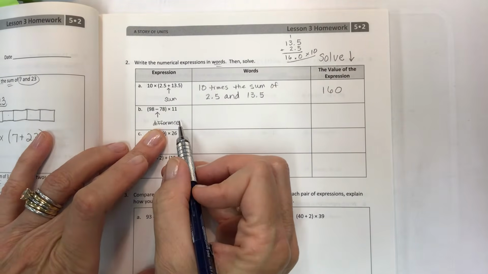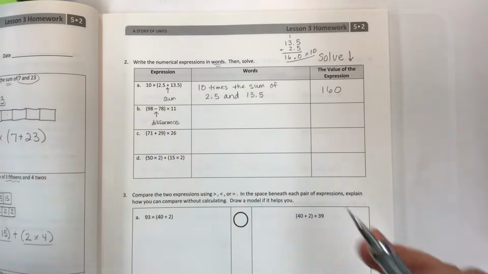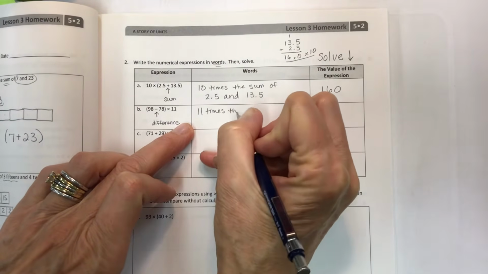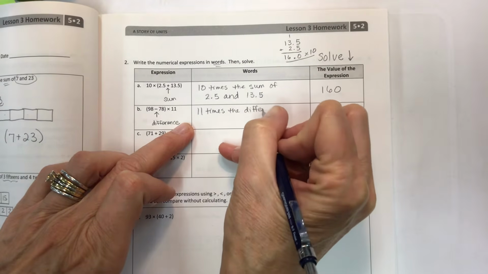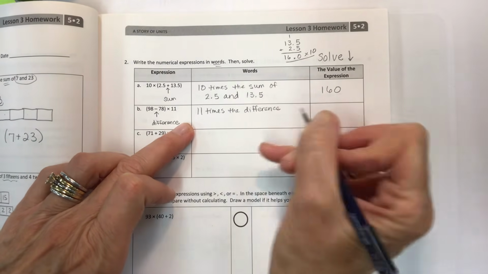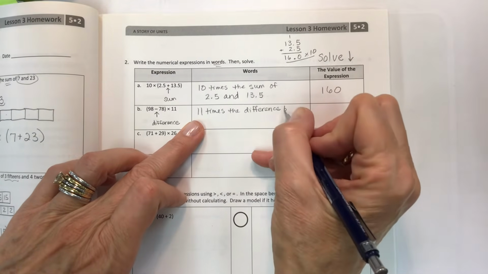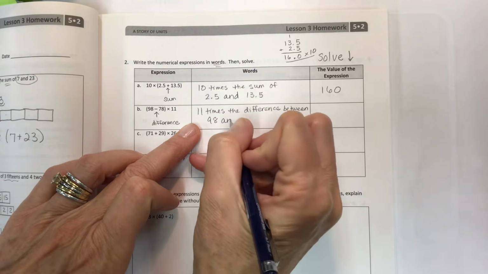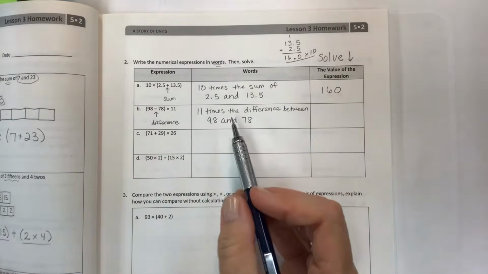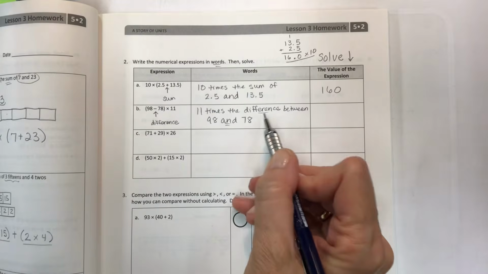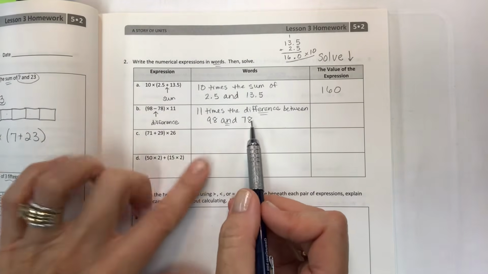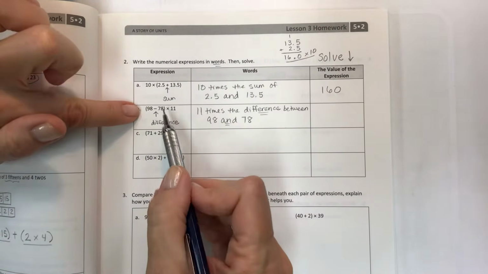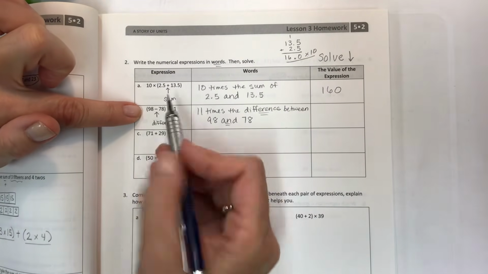Okay, so you want to say 11 times the difference. The difference. Use the math words. Don't say minus. 11 times the difference between 98 and 78. Okay, so you want to use the terminology like this because that's more correct. And then we have to do the steps in order. No multiplying by 11 yet.